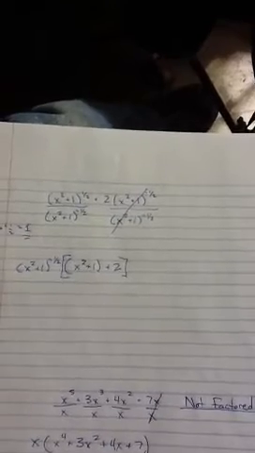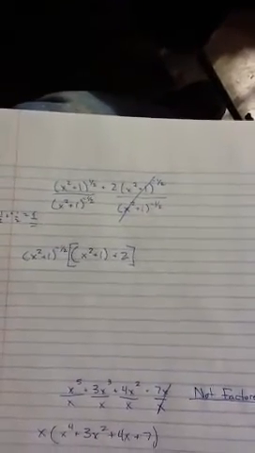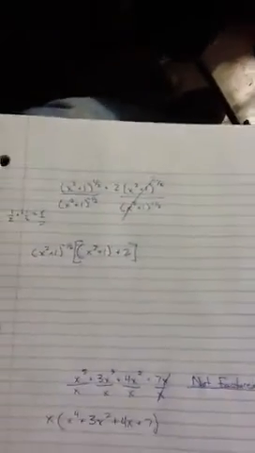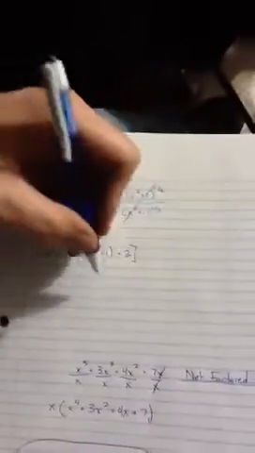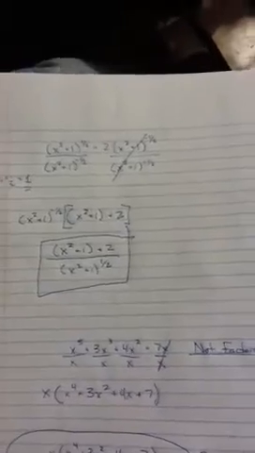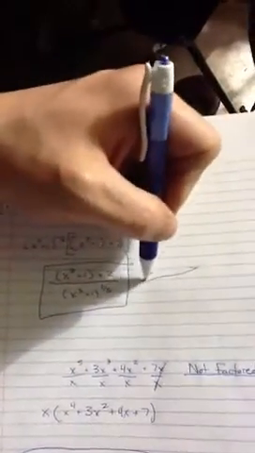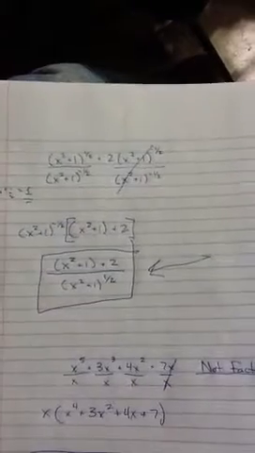But technically you don't really want to leave any negative exponents, so you would move this down into the denominator to make the exponent positive. So your final answer would be x squared plus 1 plus 2 over x squared plus 1 to the 1/2. And that right there should be the final answer.